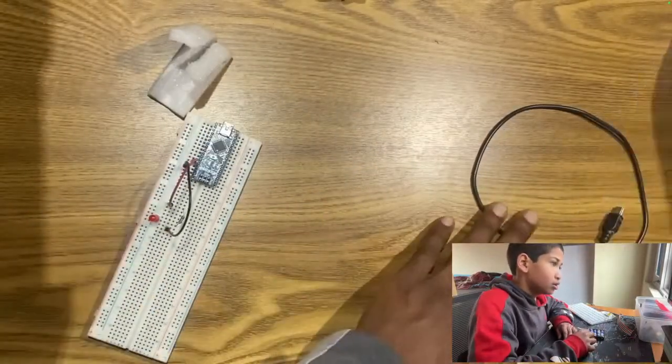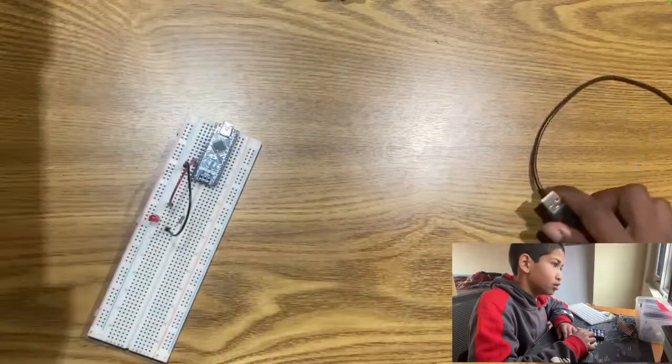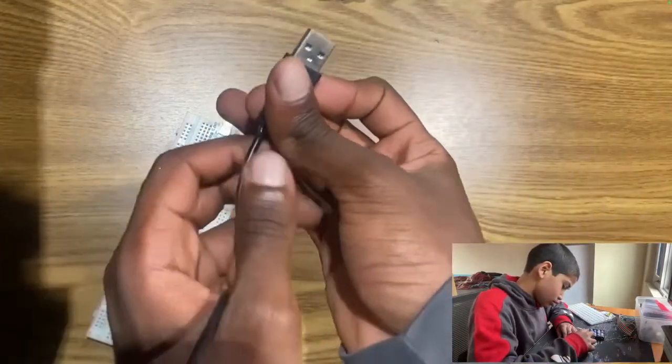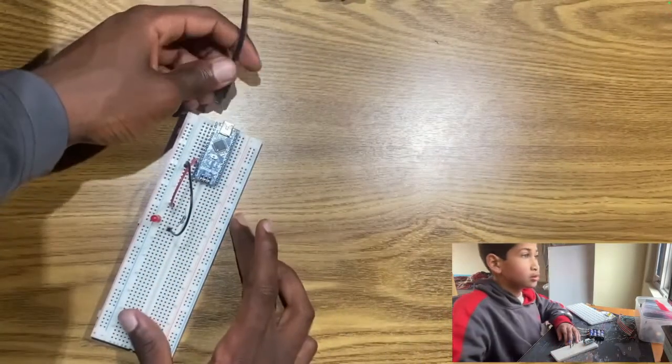So right now, let me finally bring our connecting USB. Let me connect it to my laptop. Okay, then let me connect my Arduino.